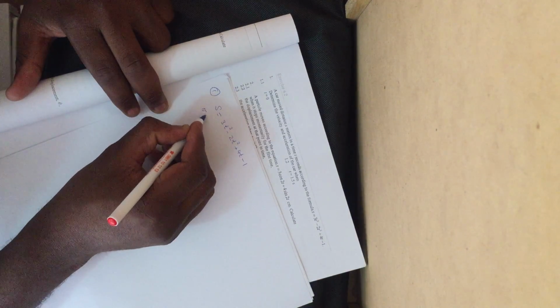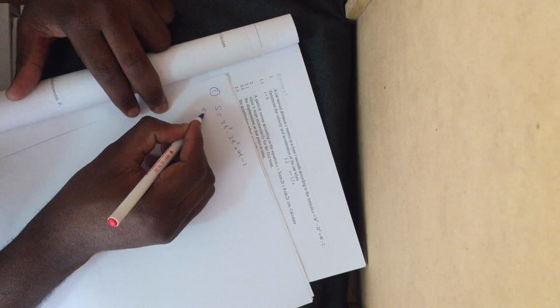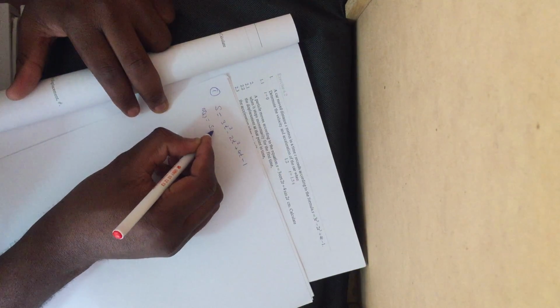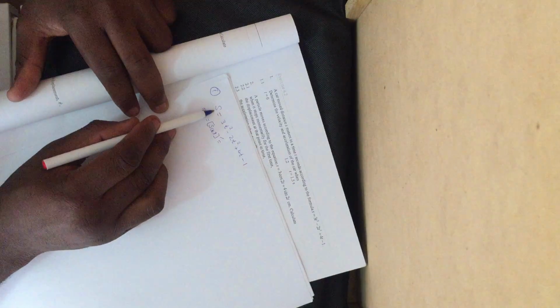All right, so what is the velocity? We know that the velocity is the differentiation of the displacement. So v of t is equal to s of t differentiated. So I have s of t, which is this.